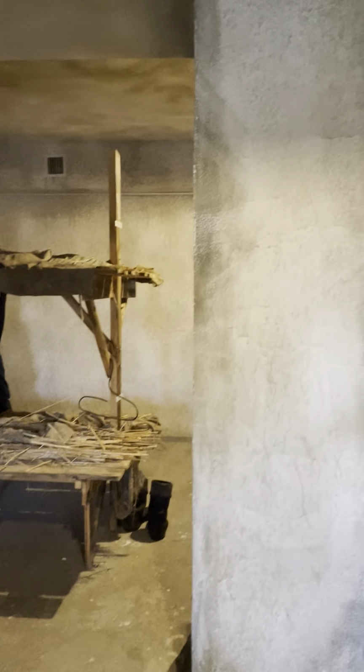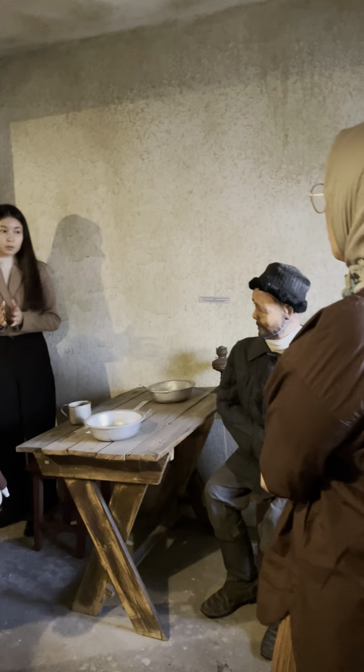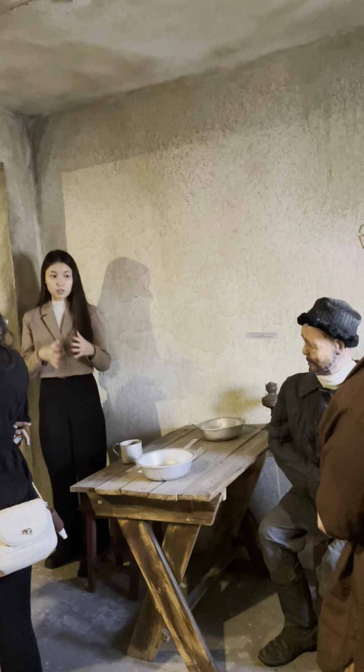And in the 1930s to 1940s, political and criminal prisoners lived together in the same conditions.